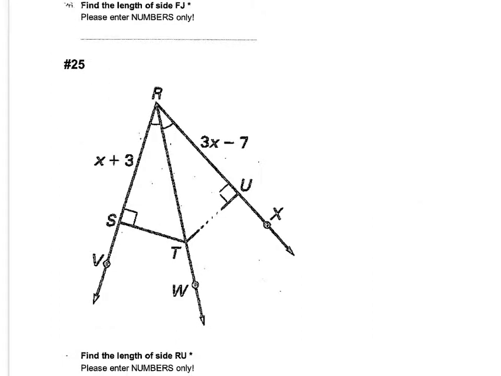Okay, gang. This is number 25, it says. I think we're missing something somewhere. I'm not sure what this up here goes to. It's almost like a couple questions are missing.